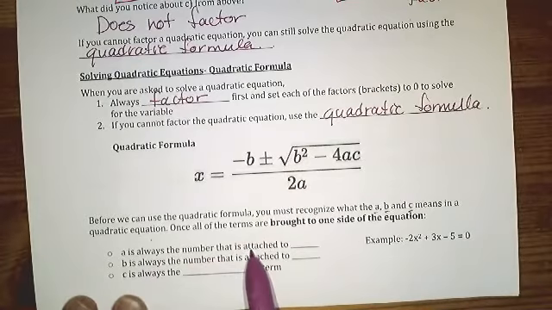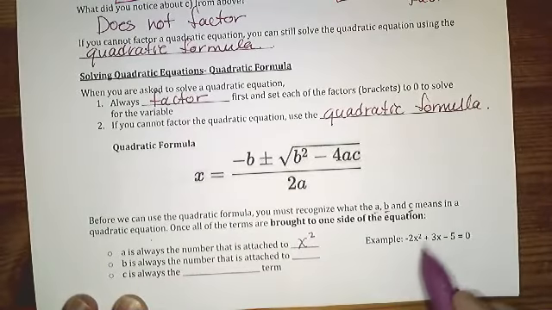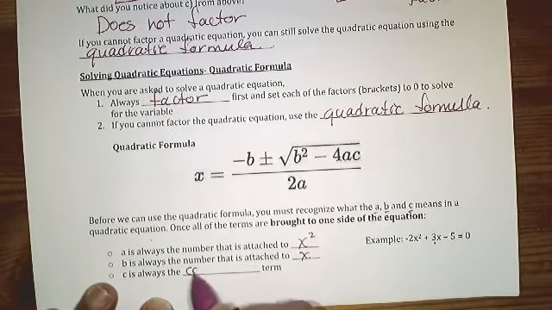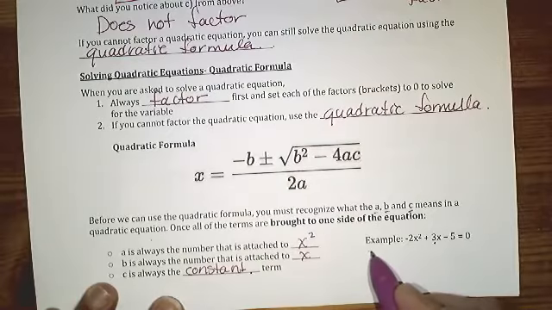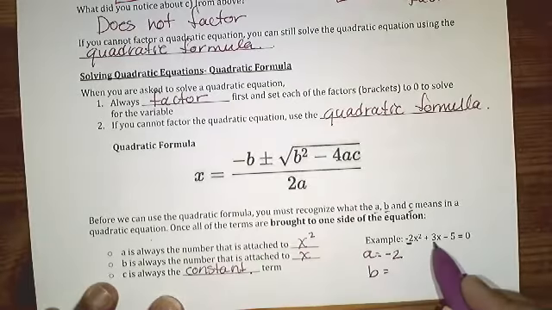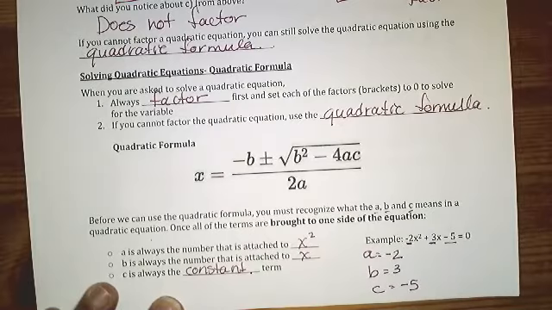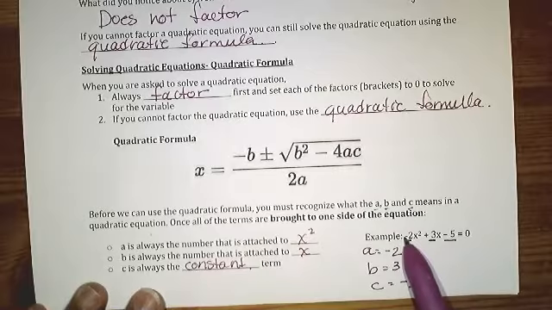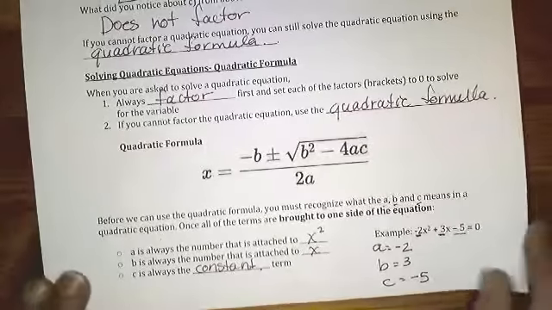A is always the number attached to the x squared, or the squared value. B is always the number attached to your x value. And C is always the constant term. So if we were to look at this example, our A is equal to -2. B is equal to 3. C is equal to -5. So the first step in each one of these equations is to first get it into standard form and then state your A, B, and C. And we'll do a few examples together to practice that.